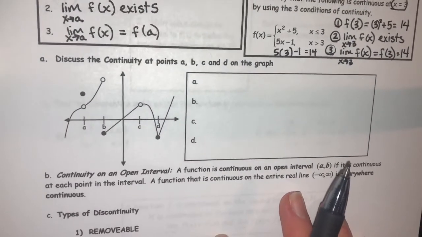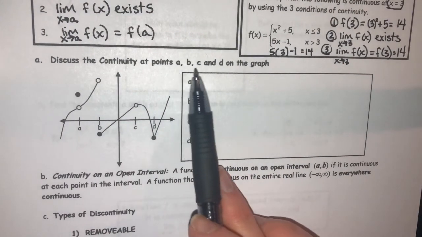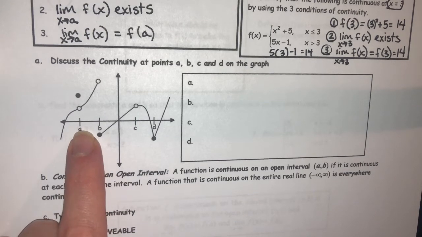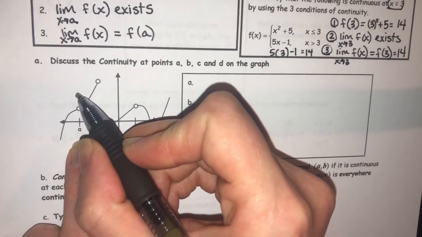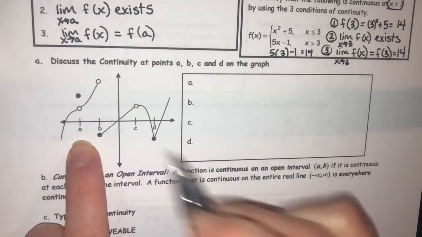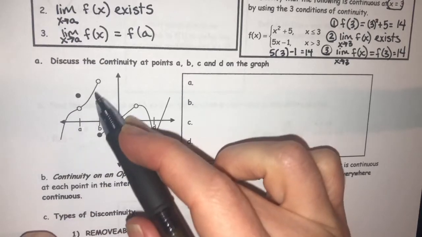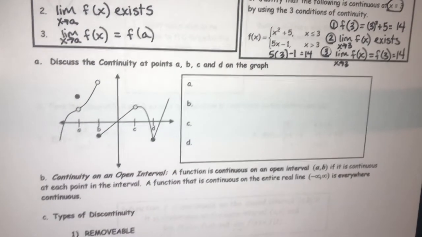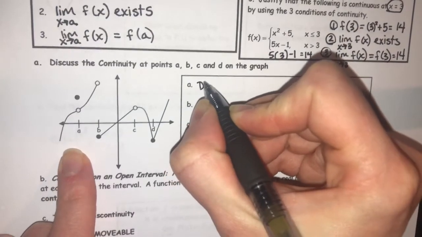Moving along, discuss the continuity at points A, B, C, and D on this graph. So either the function's continuous or discontinuous, and we have to say how we know. So at A, what do you think? Is it continuous or discontinuous? Well, it looks like you have a point that has been removed and placed up above, which means you could not draw through that without lifting your pencil to catch that point above. So we're going to say it is discontinuous.